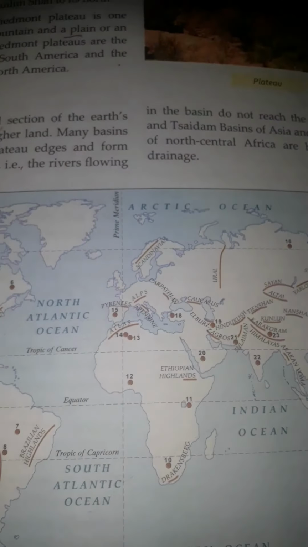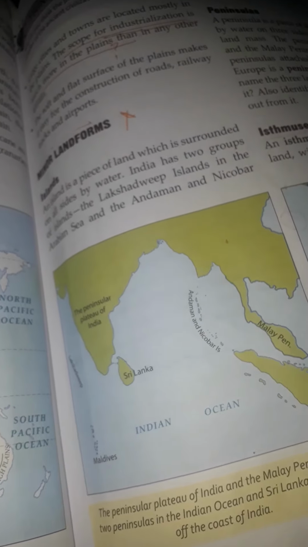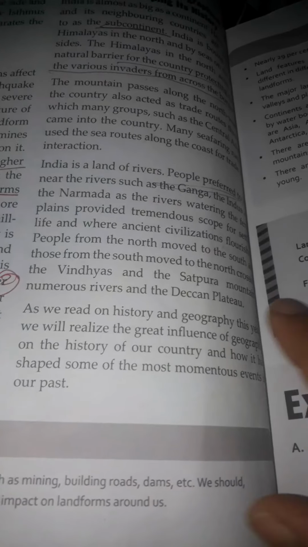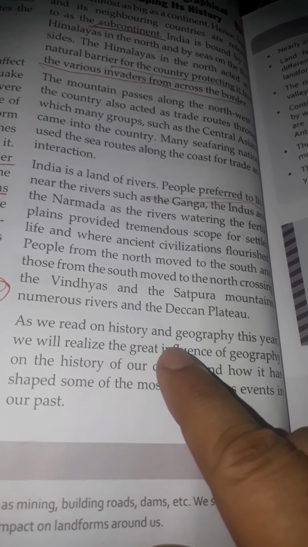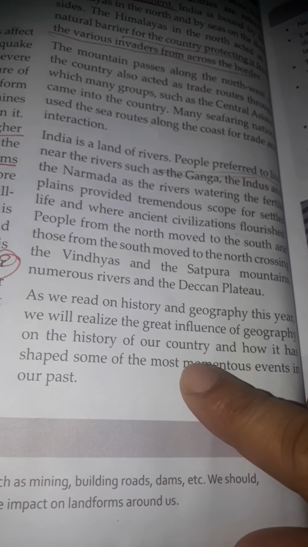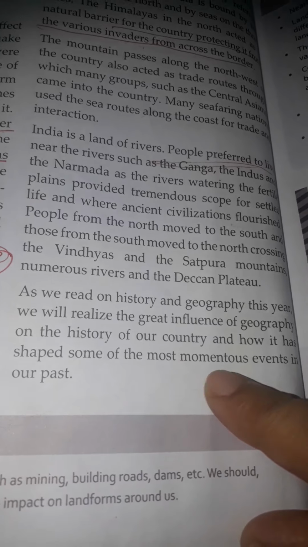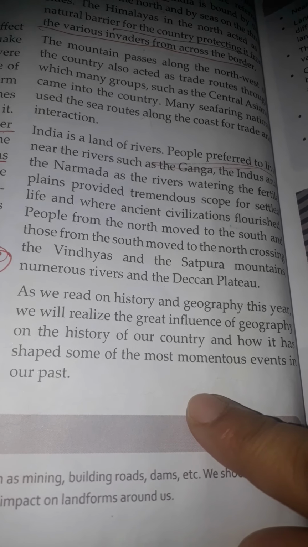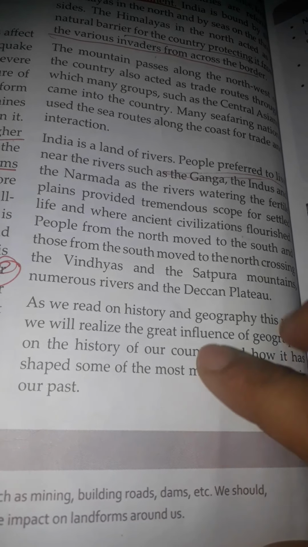This answer we discussed earlier, in the Did You Know section, page number 33. You can write this answer from there. As we read history and geography this year, we will realize the great influence of geography on the history of our country, and how it has shaped some of the most momentous events in our past.